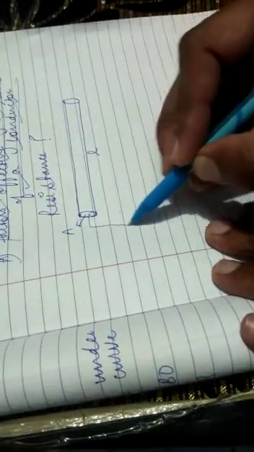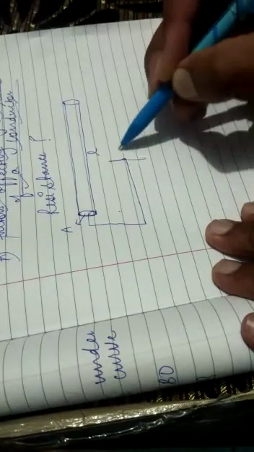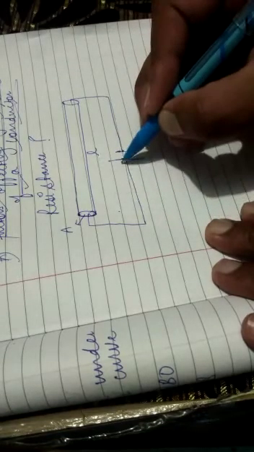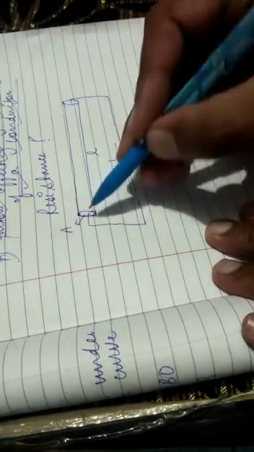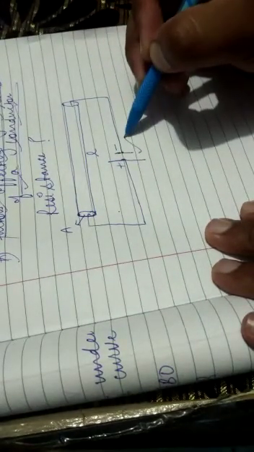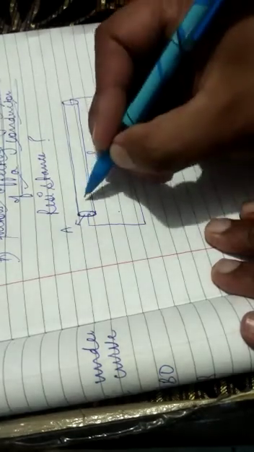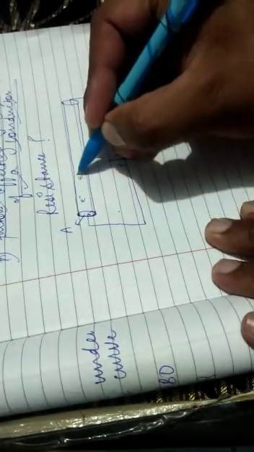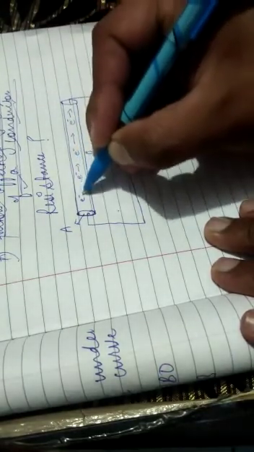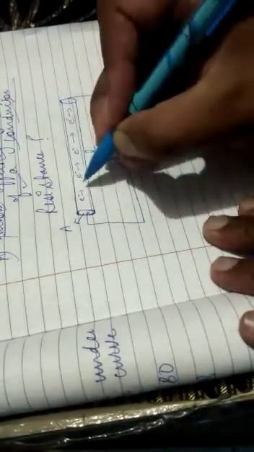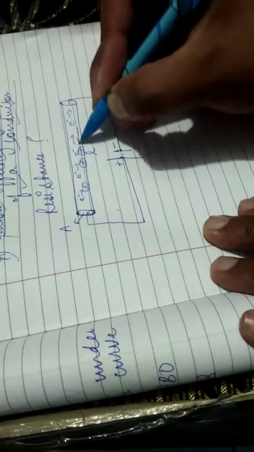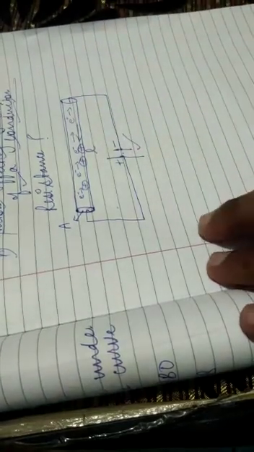Now look, this is attached to a cell or battery. We know this battery or cell will provide a potential difference between its ends. Because of this potential difference, the electrons start running in one direction. This is what we have studied. And the positive charges start vibrating or moving in the other direction.